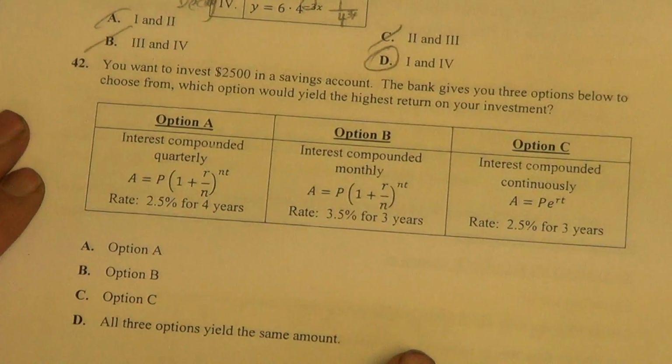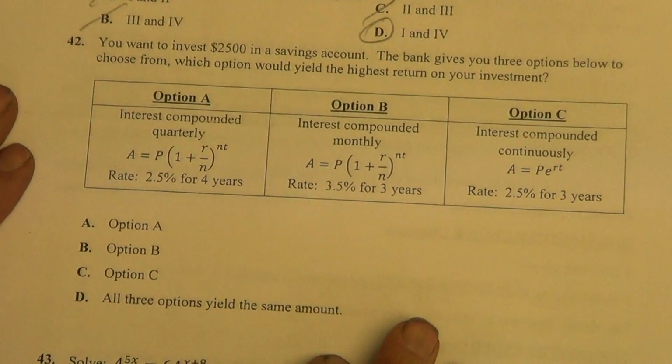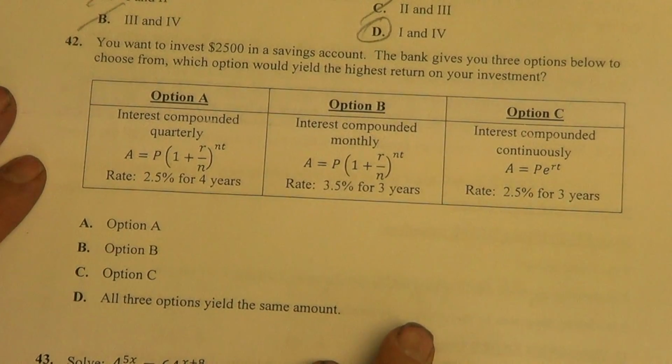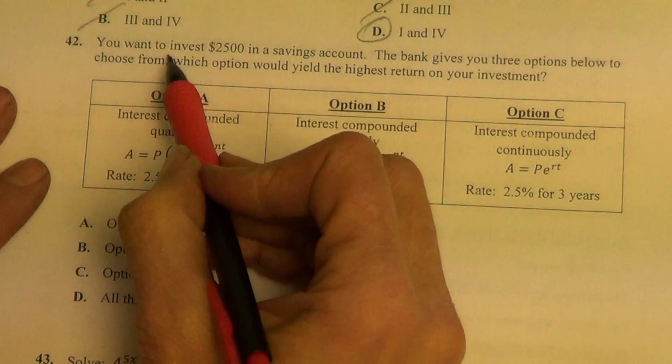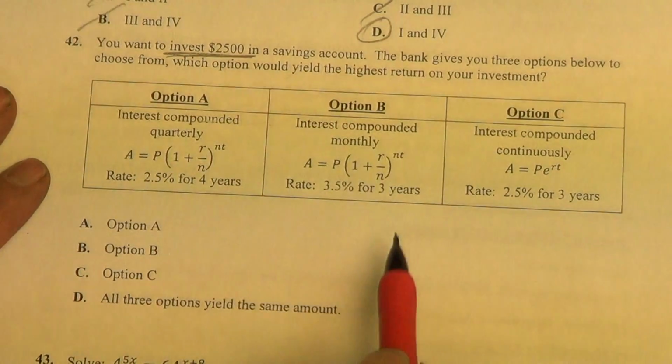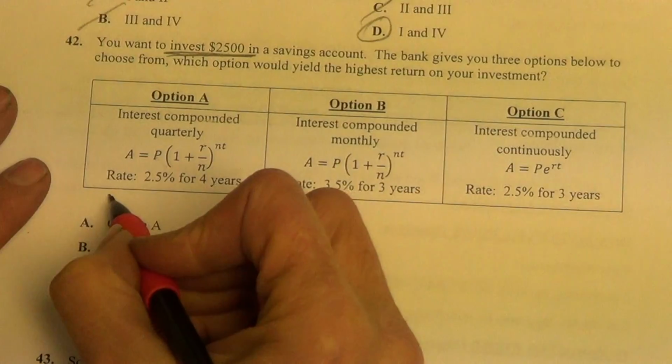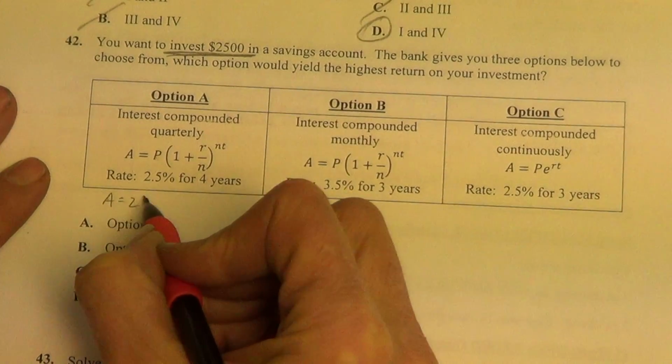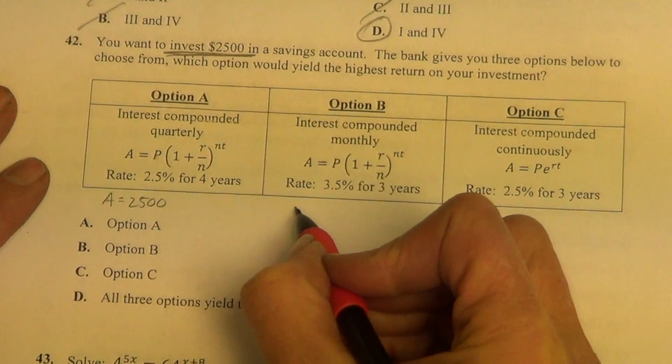Okay, on the next one, real simple problem here, just a lot of little tedious math that you need to make sure you do. You're starting with a principal amount of $2,500. So in each algorithm, you put in $2,500 for the p.